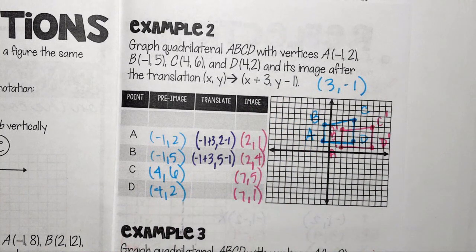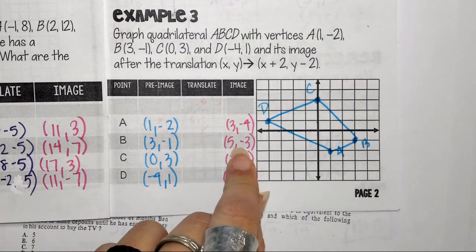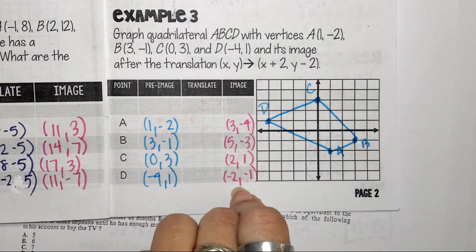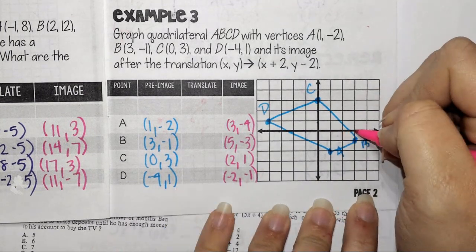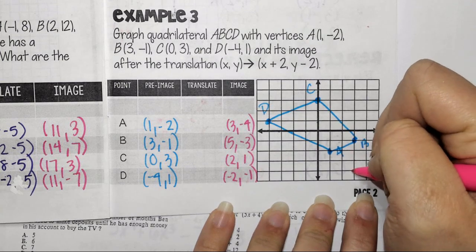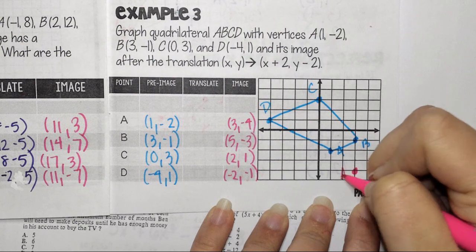Does that help? Okay. All right, now I'm going to give everybody a minute and I want you to look at your answers. Okay, so I got 3, -4; 5, -3; 2, 1; -2, -1. Yeah. How did we do? Decent. Okay, now we're ready to draw our new shape. So we should go right 1, 2, 3, down 1, 2, 3, 4, and that becomes what? A prime. Take a point.